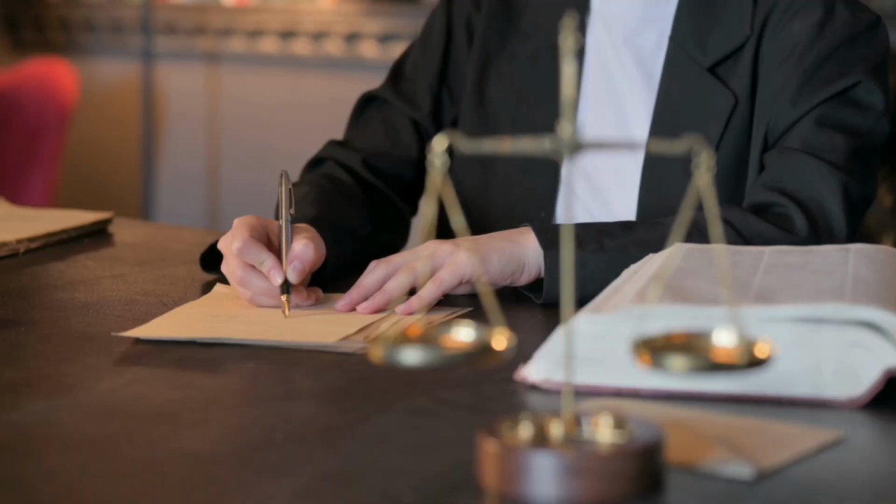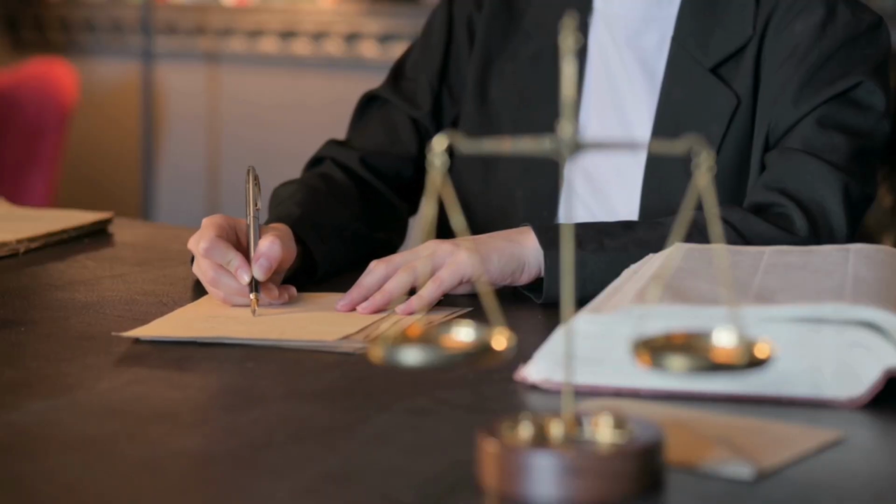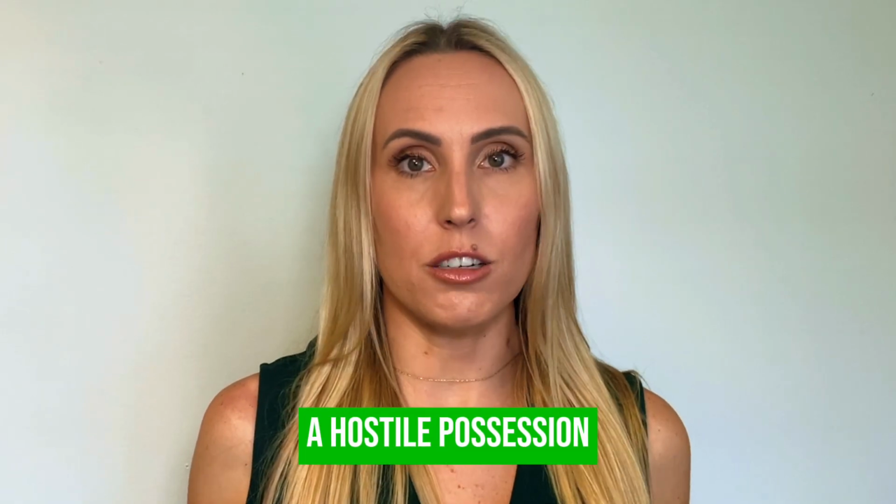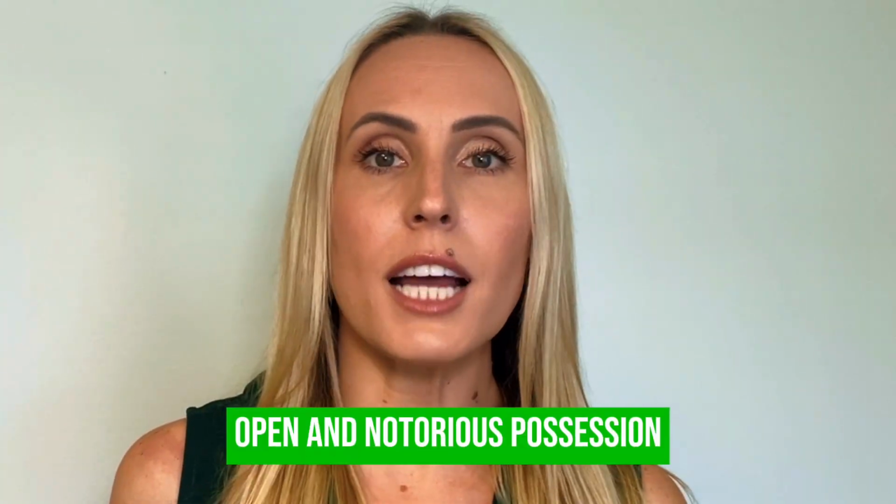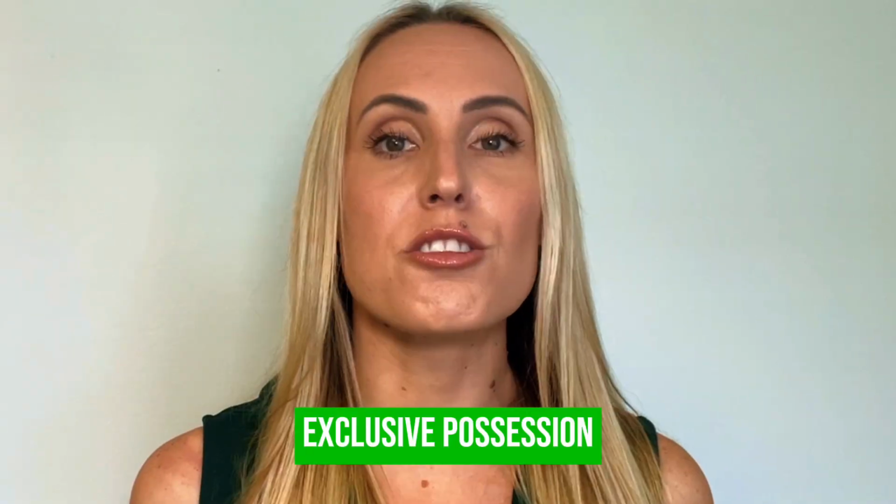While laws vary, common requirements for adverse possession may include hostile possession, one without the owner's permission; actual possession, physical use of the property; open and notorious possession, one that is clearly visible to others; exclusive possession, one occupied alone by the squatter; and continuous possession, for an extended period without any interruption.